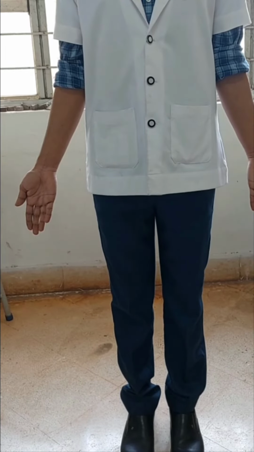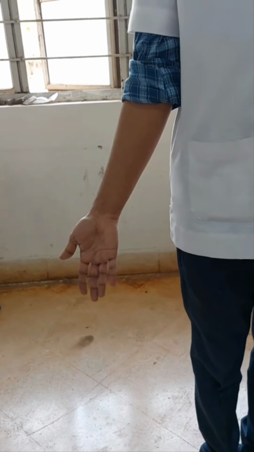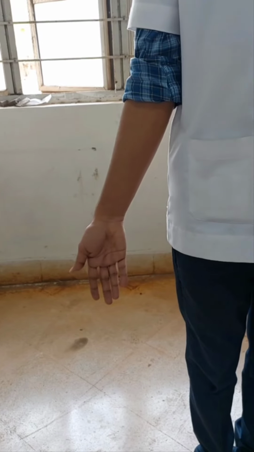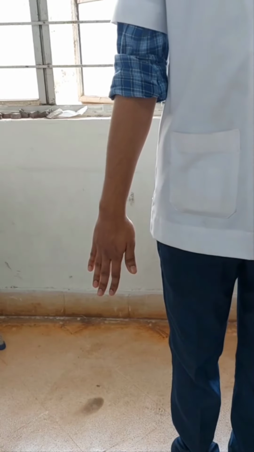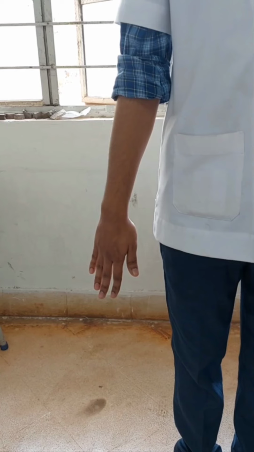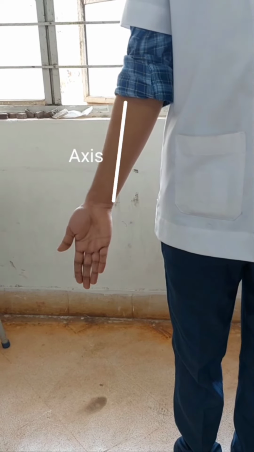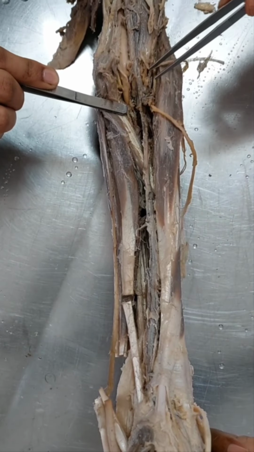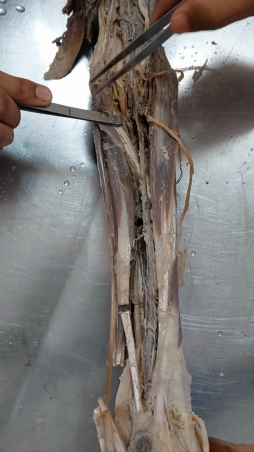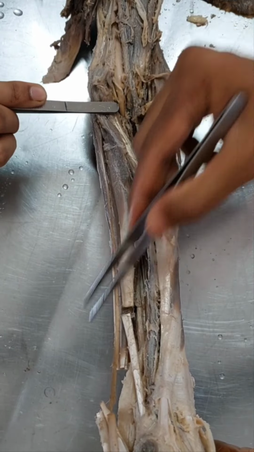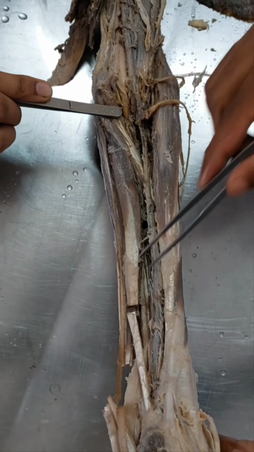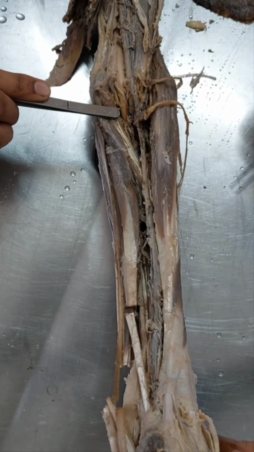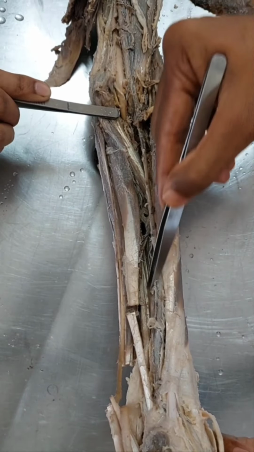Demonstration of the supination movement in the body. In the anatomical position of the body, the hand is supinated. This is a demonstration of the pronation movement in the body. This is the movement of the hand from the pronated position to the supinated position. The joints involved in the supination movement are the superior radio-ulnar joint, the inferior radio-ulnar joint, and the intermediate radio-ulnar joint, also called the interosseous joint.